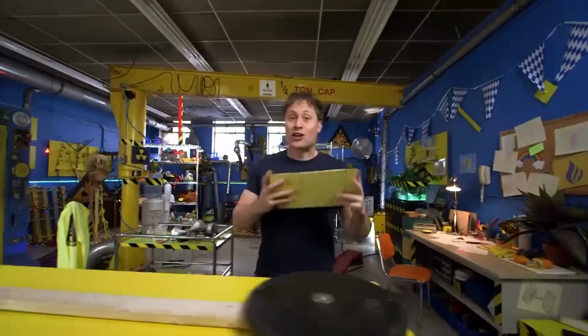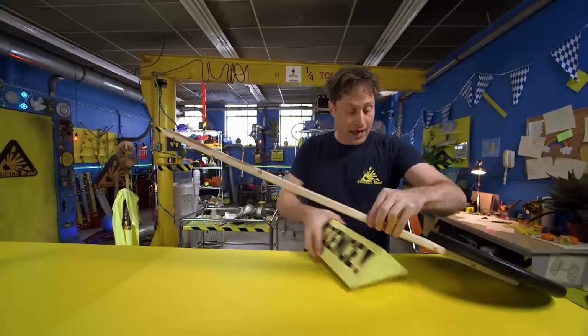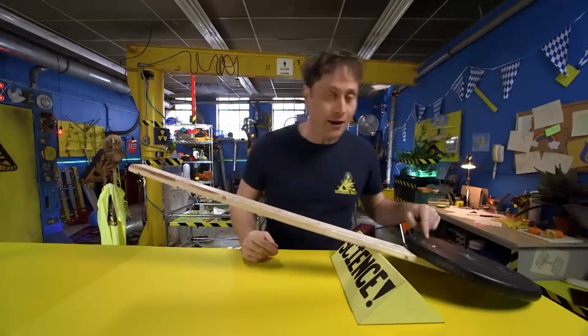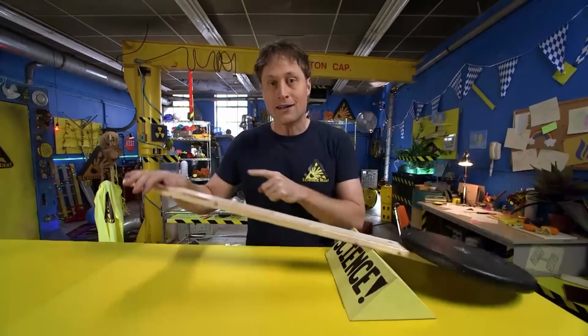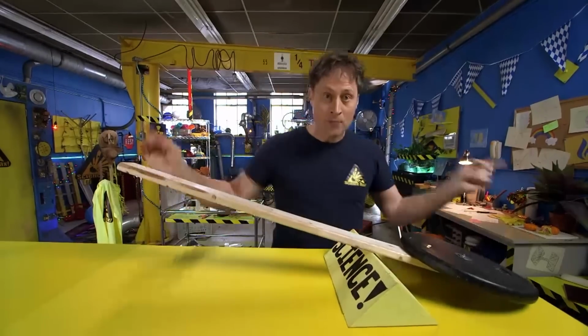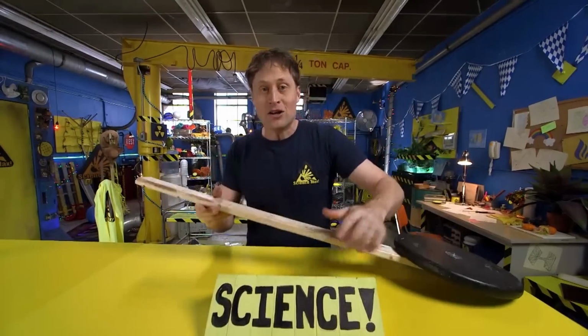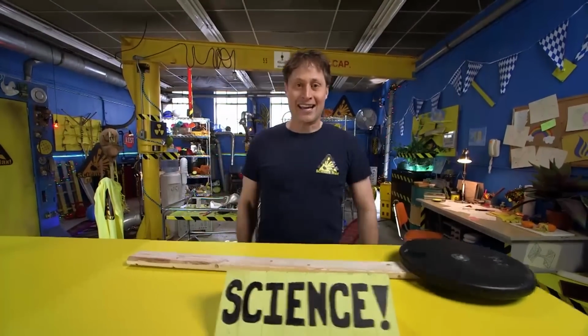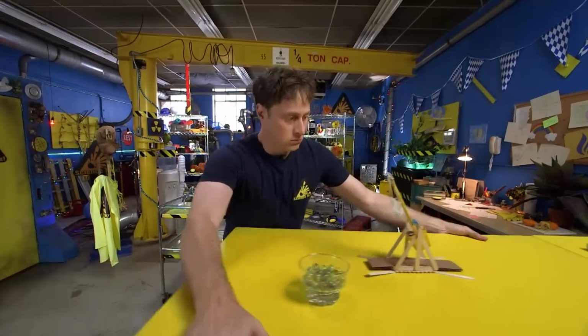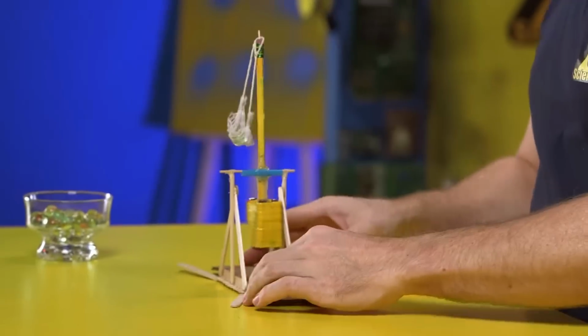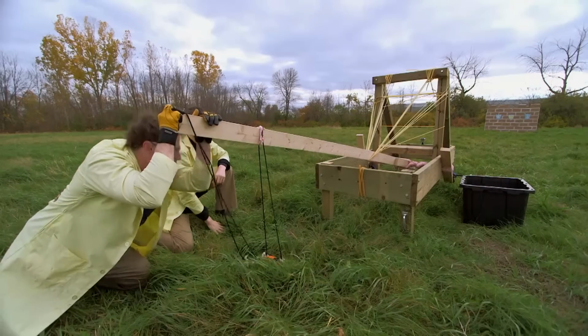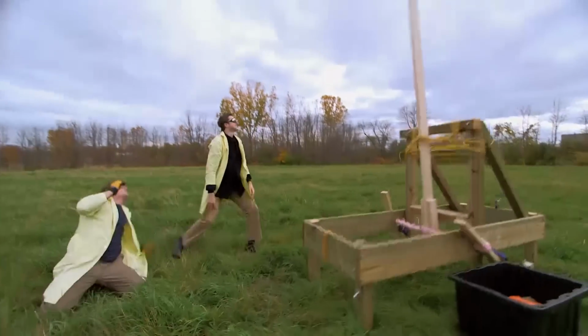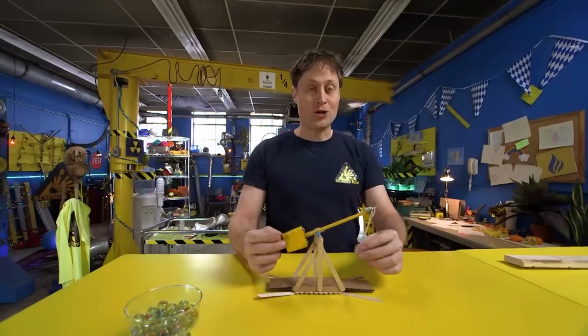Today is all about mechanical advantage, like this fulcrum and this lever, transferring a lot of force over a short distance or a little bit of force over a long distance and vice versa. We are going to be building a trebuchet. A trebuchet looks a lot like a catapult, but a catapult uses elastic force to throw something, and a trebuchet uses the good old lever.